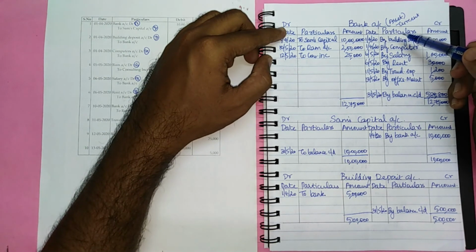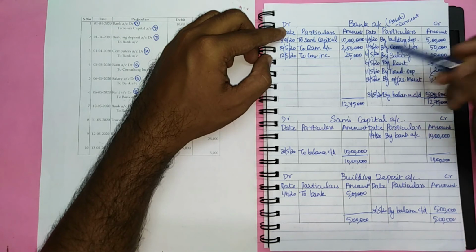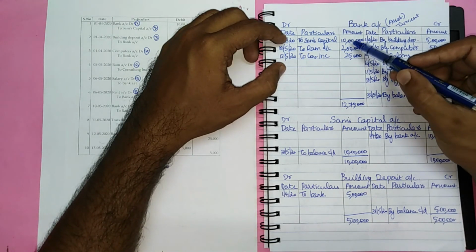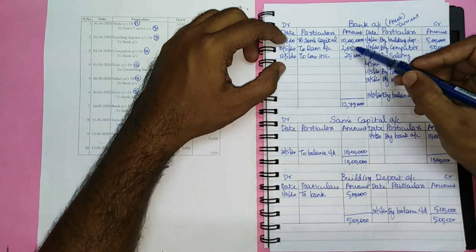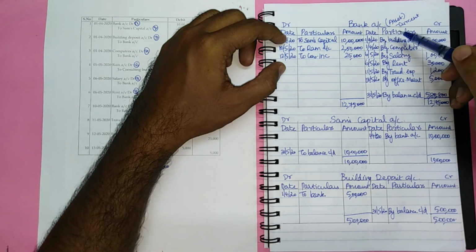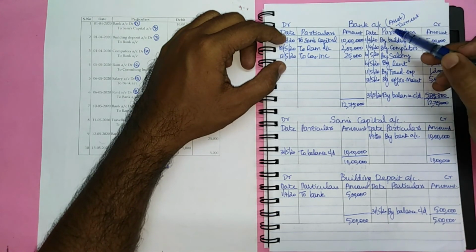So whenever there is an increase in an asset account, it will be debited, and whenever there is a decrease in asset account, it will be credited. So you can understand, whenever there is a debit in this account, there is an increase in bank balance, and whenever there is a credit in this account, there is a decrease. Since we have summarized all the journal entries in the form of a ledger, you can be able to see all the transaction in one place relating to bank.